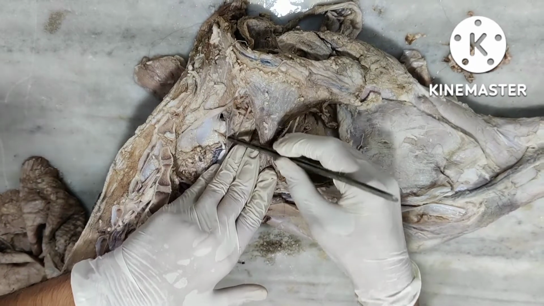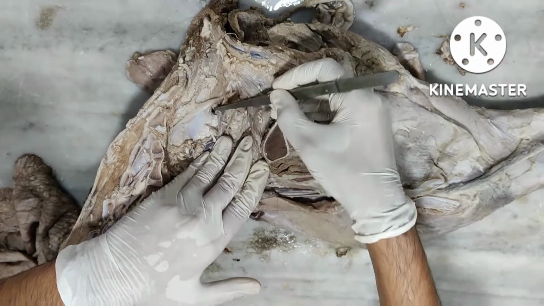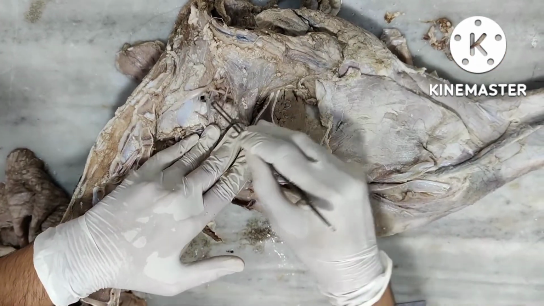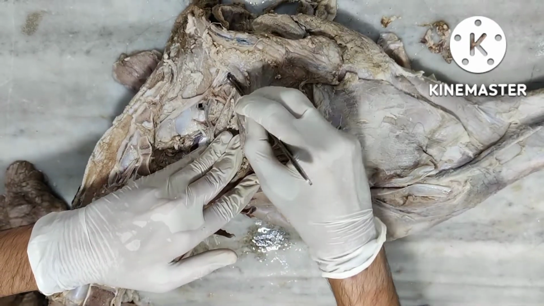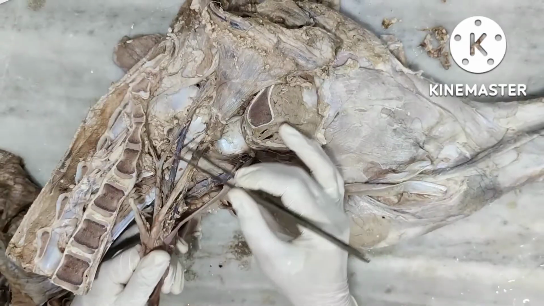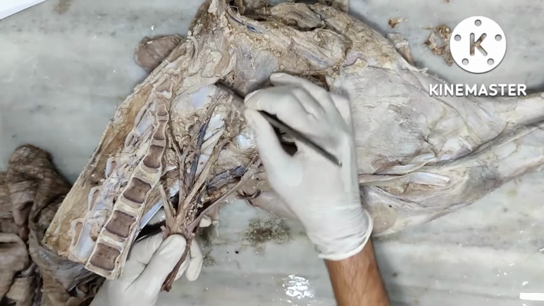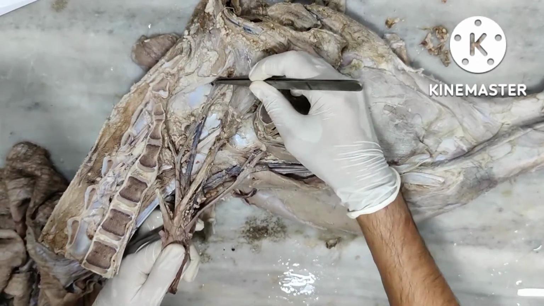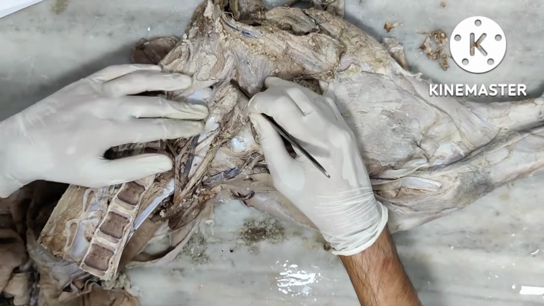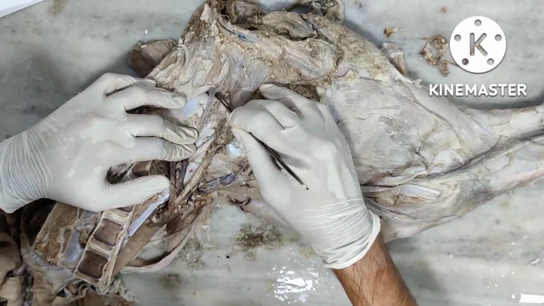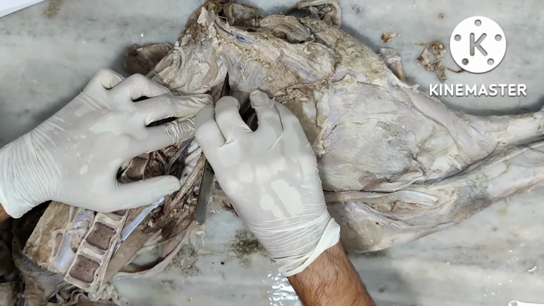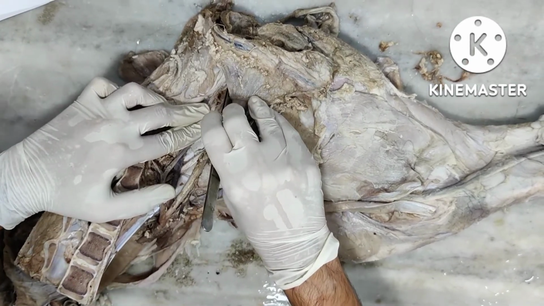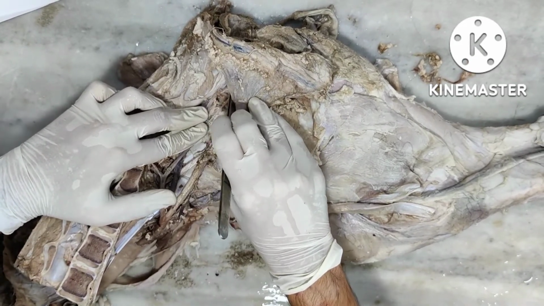The internal iliac artery, after giving the caudal gluteal artery, will terminate into two branches. These are the last two branches. The internal iliac artery will continue as the internal pudendal artery. The internal pudendal artery will give the last two terminal branches, called the dorsal artery of the penis and the perineal artery.